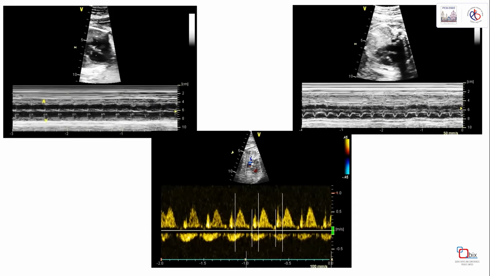Most of the time, if it's less than 100 milliseconds or if it's less than 50% of the RR cycle, then it's considered to be a short PR, long RP tachycardia. So this favors an ectopic atrial tachycardia, or a PJRT rarely.